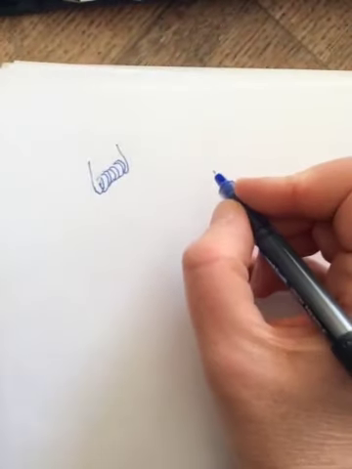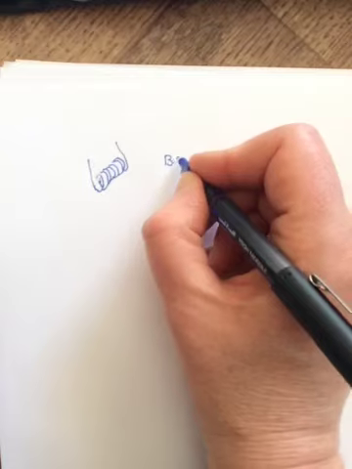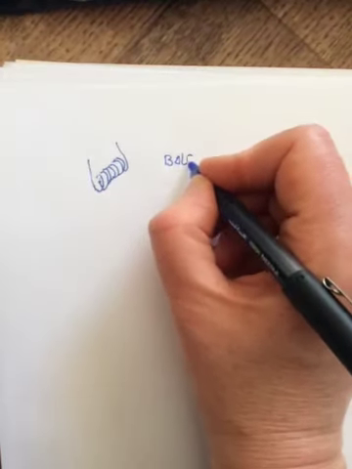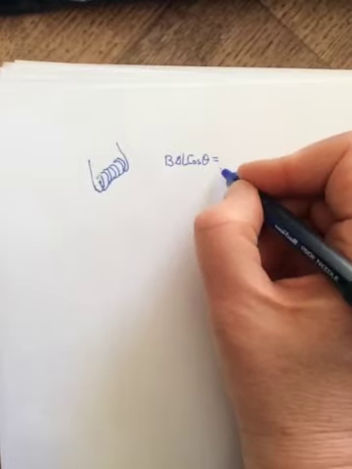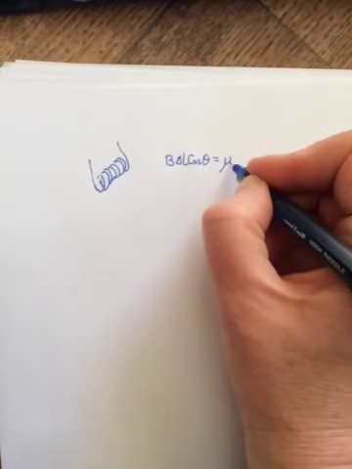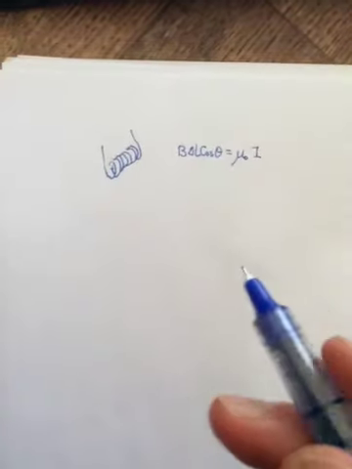We were somewhere about B delta L, maybe cos theta, equal to mu O I, and I hadn't talked about n.